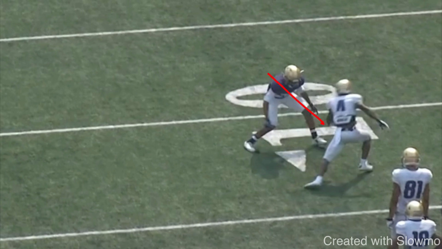Guys, when we have a DB who's lined up inside shade, we're not going to be able to take an inside release, even when I have to run an inside breaking route. This DB is disciplined, right? His whole goal being inside leverage is don't give up the inside release. So he's going to be disciplined. He's going to get hands. And if I end up running this dig all the way on the other side or the opposite hash, that's not a good route.